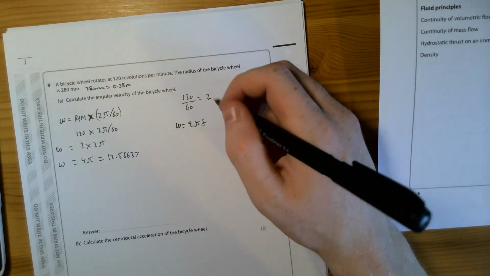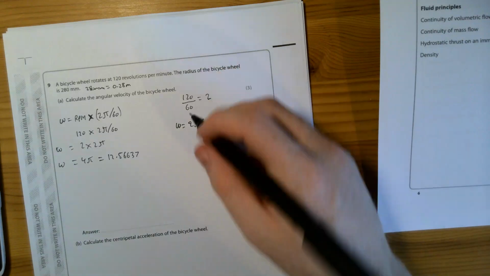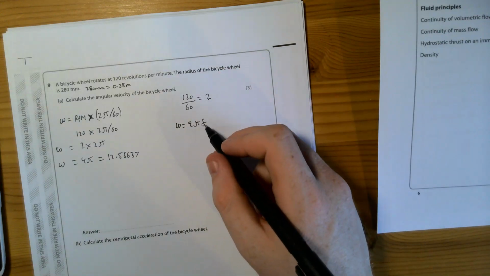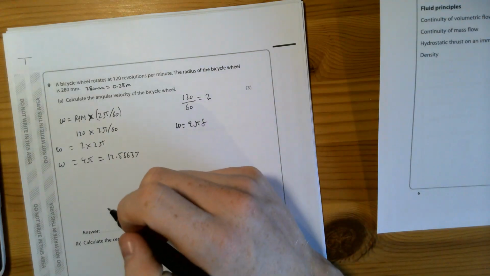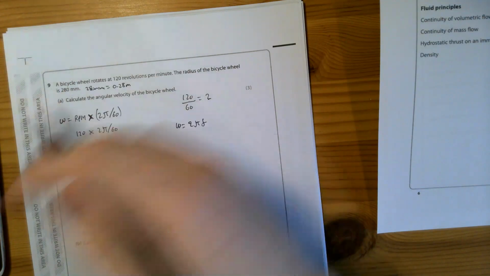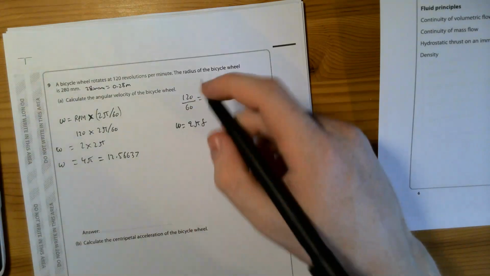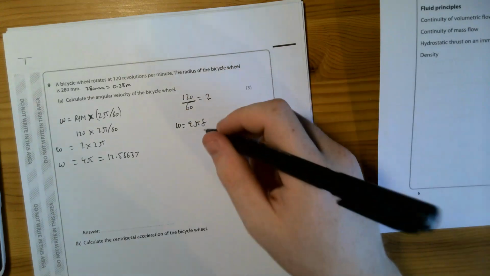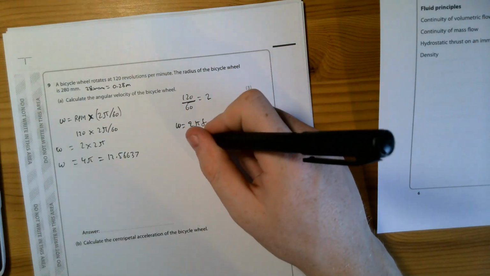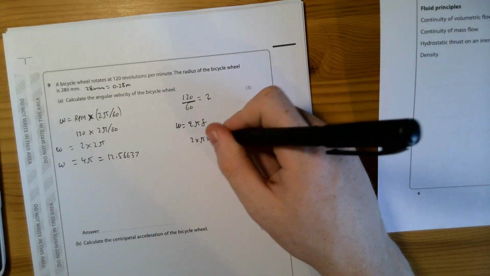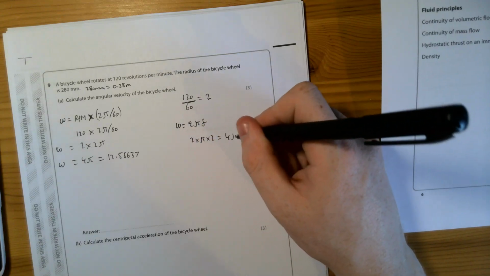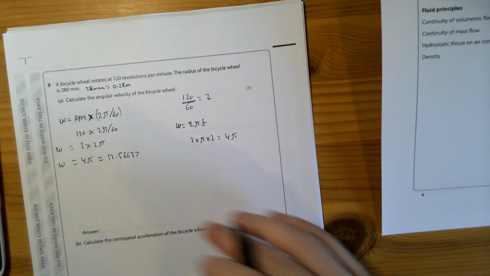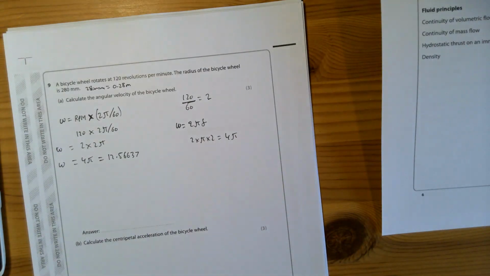I've got it in rotations per second, therefore that is the frequency. 2 times by pi times by 2 will still get me 4 pi. This is far simpler. 2 times by pi times by 2, which still equals 4 pi, which therefore gets me the same value of 12.56637.